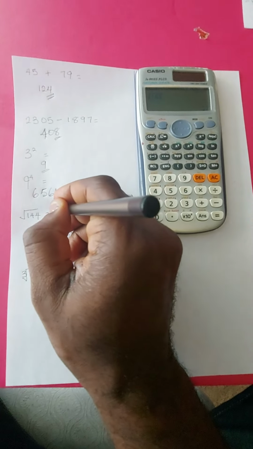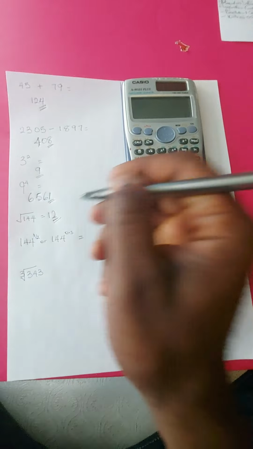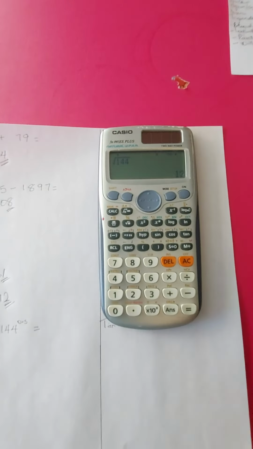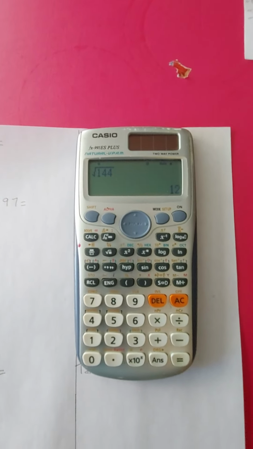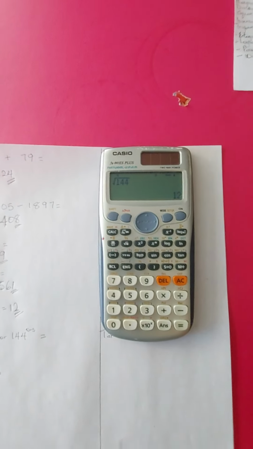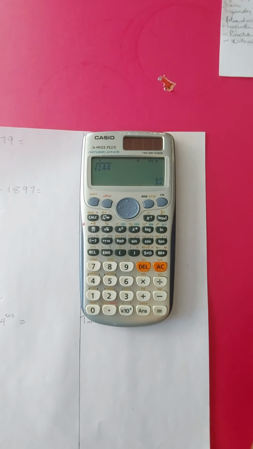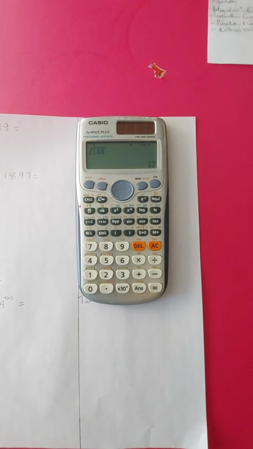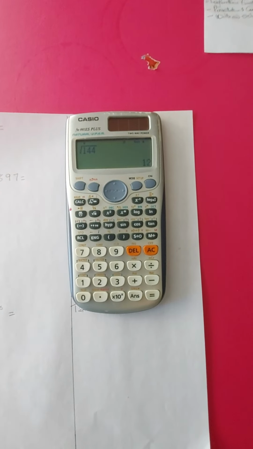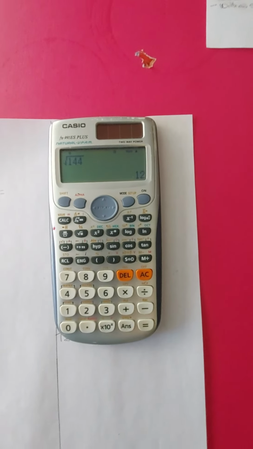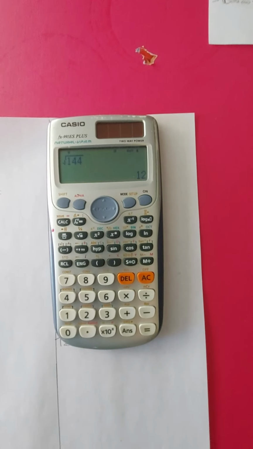This same thing can also be done in another way on the same calculator. You could do it by raising the same number to the power of half, because square root means you're raising that number to the power of half, or you've raised it to the power of 0.5. 1/2 is the same as 0.5.